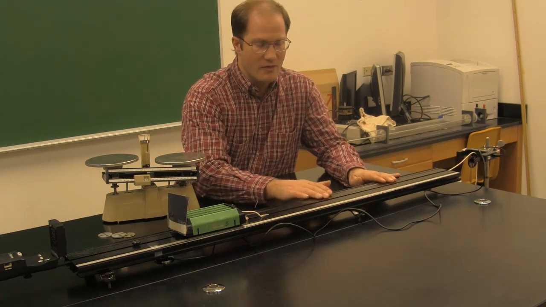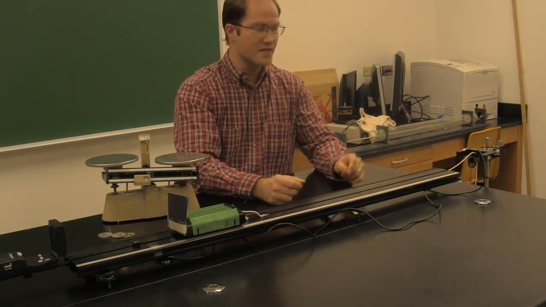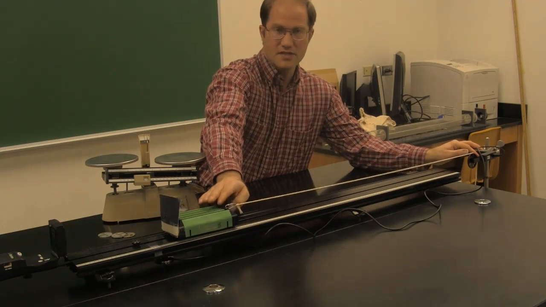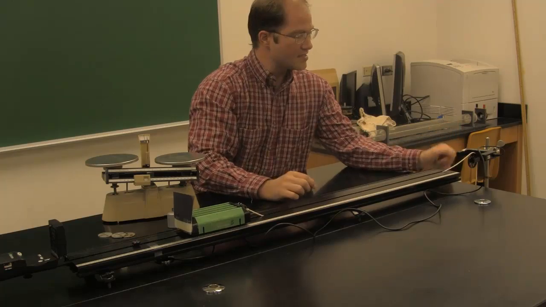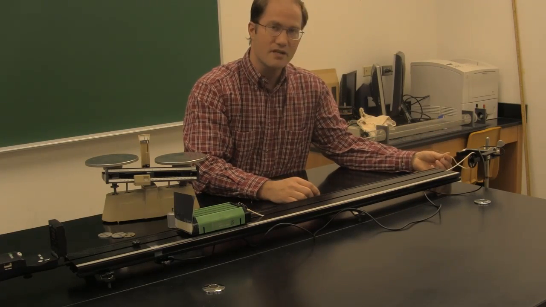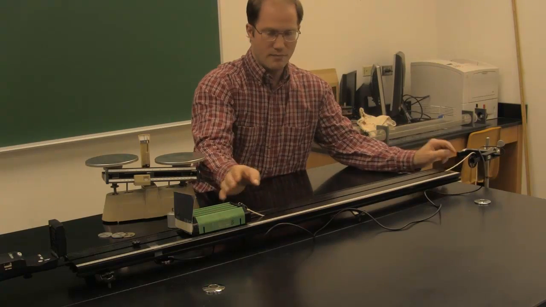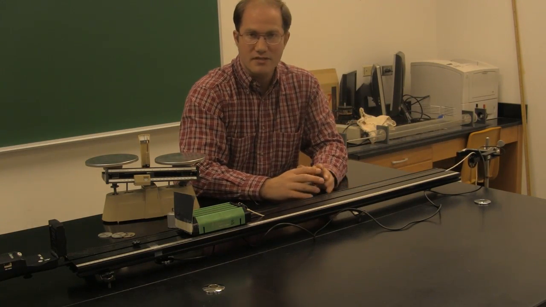Now the modified Atwood is simply this. Instead of the pulley having a cord downward on both sides, here's our pulley, and our cord is horizontal to this cart here. So one of the masses is on a low friction track. The other mass is dangling downward at the other end of this string. I can put a hanging mass here, and it will pull the cart down the track. And this is called the modified Atwood machine.